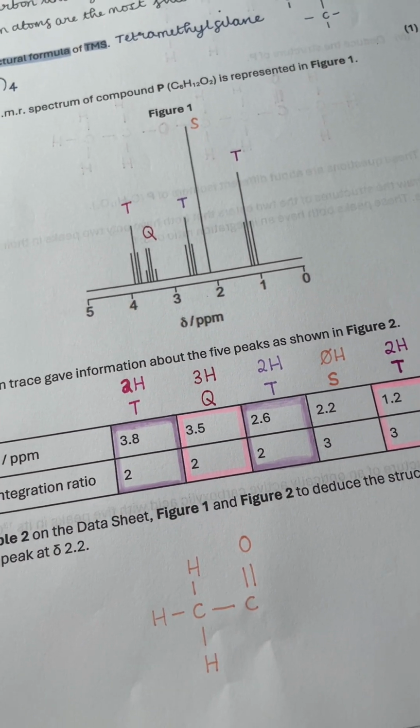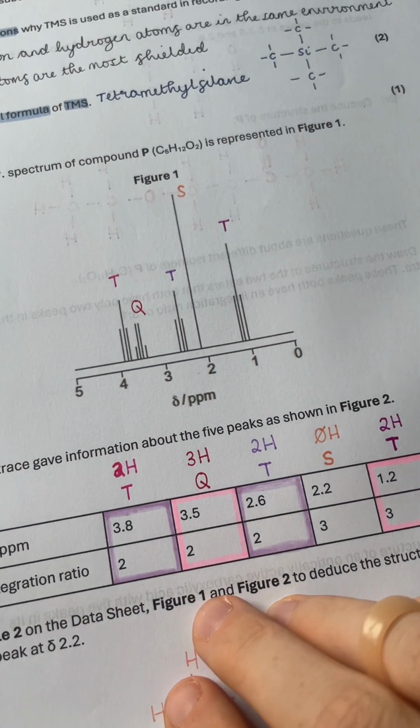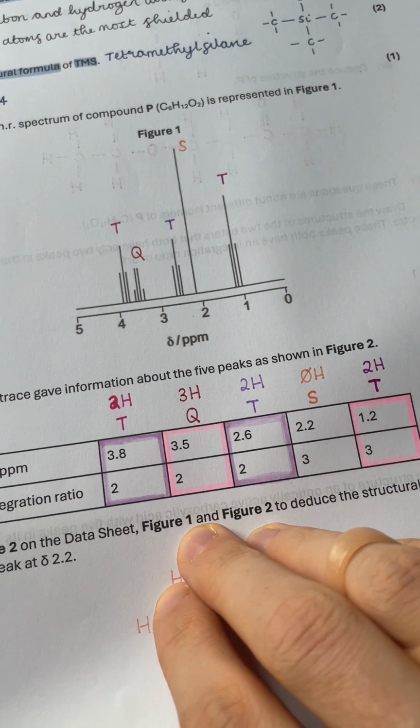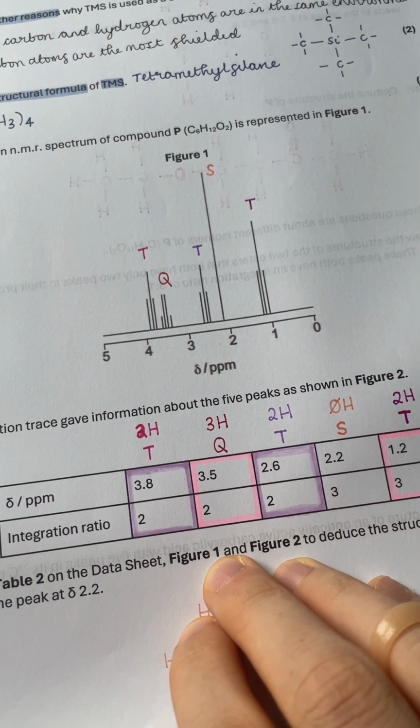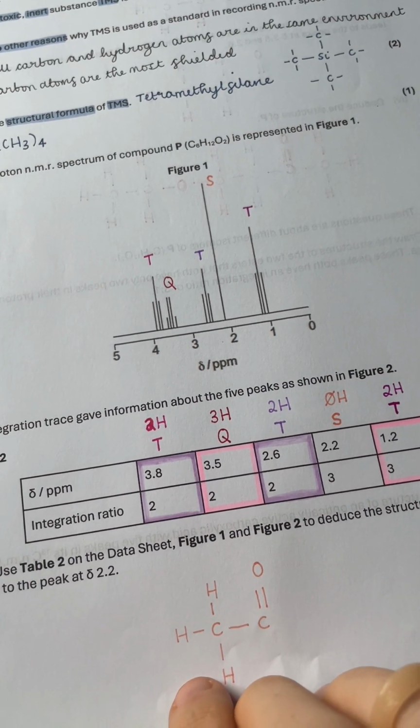Always worth checking, because sometimes there will be very similar structures where one will be wrong for one really tiny little detail and the other one will be correct. So it's always worth checking back against the data.